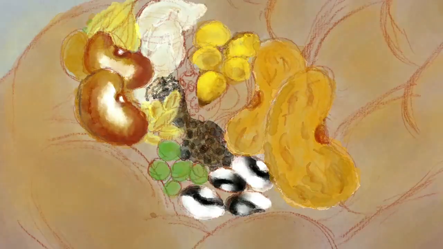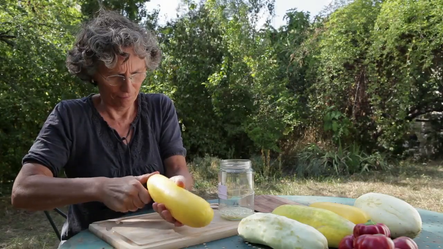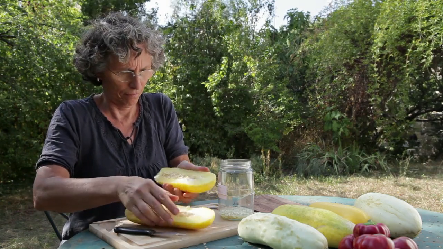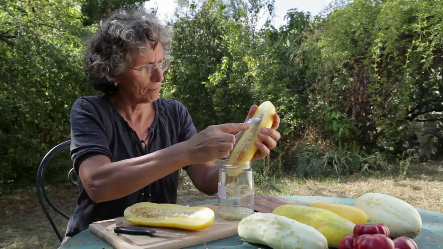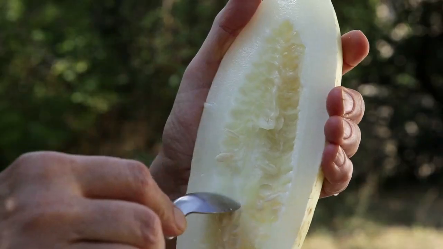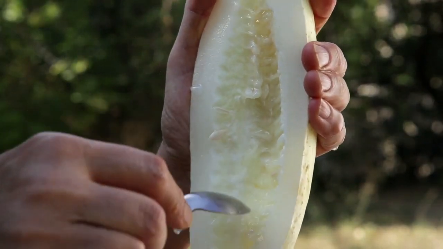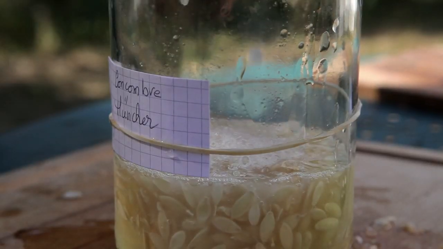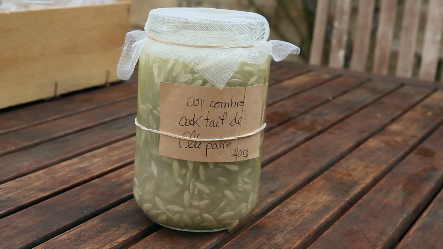Extracting, sorting, storing. To extract the seeds, open the cucumber, remove the pulp with the seeds, and let the mixture ferment for a few days.